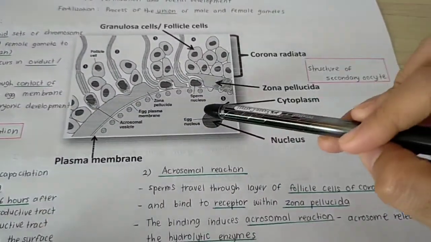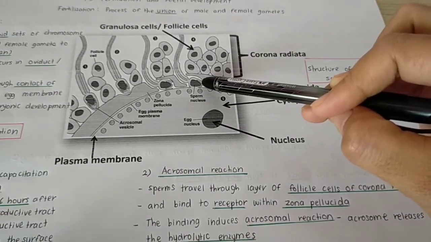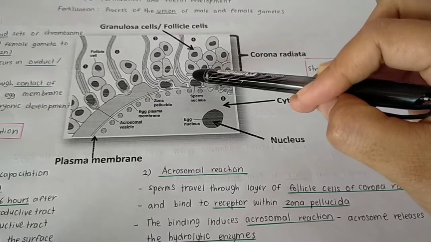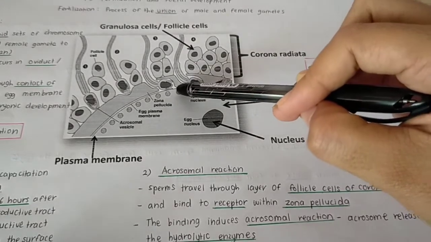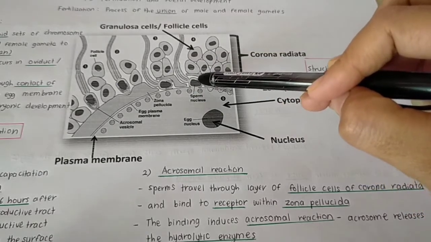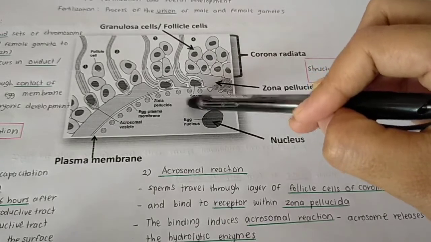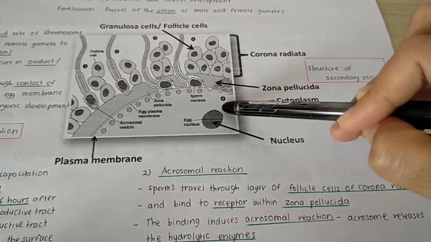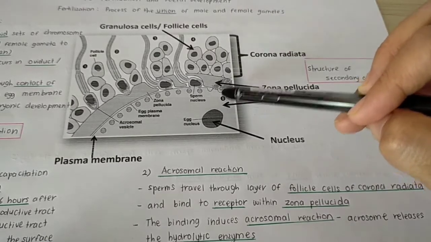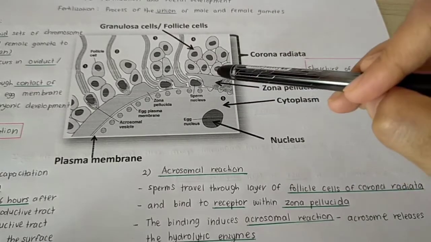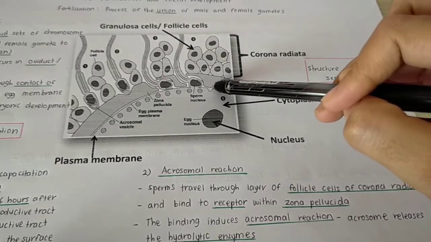If you look at here, earlier we said that in the third stage there is a fusion between the sperm head membrane and the oocyte. Once they fuse together, there is an entry of the sperm nucleus into the cytoplasm of the egg. This triggers the cortical reaction. What is the cortical reaction? The cortical granules will release enzymes.